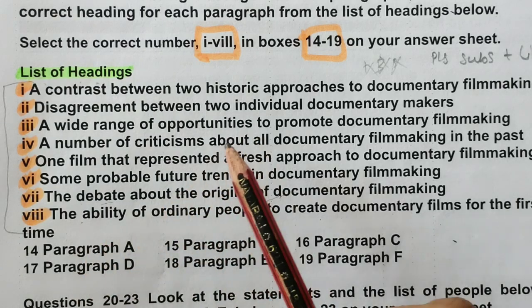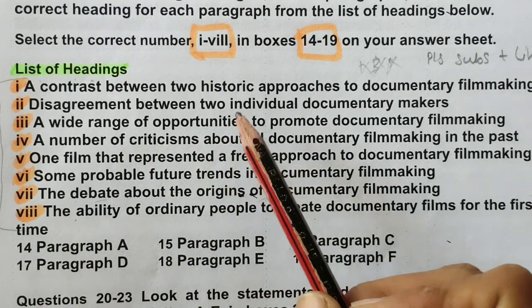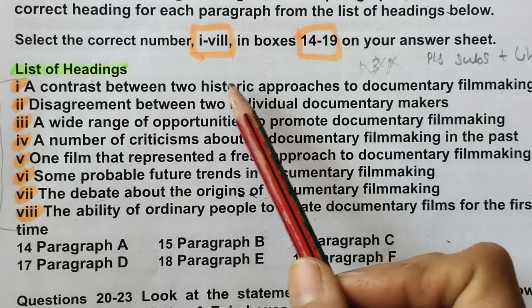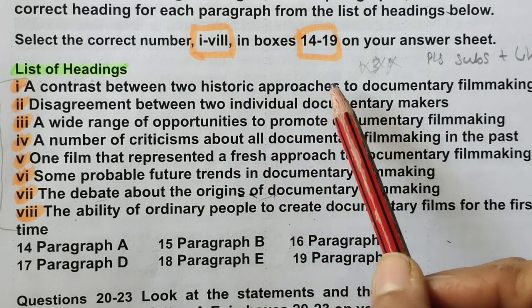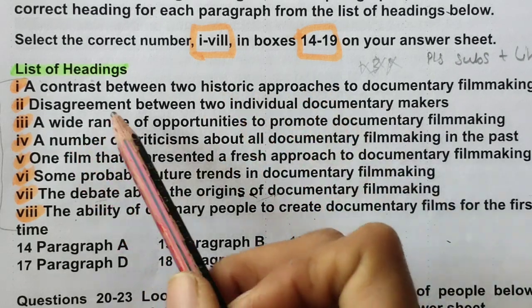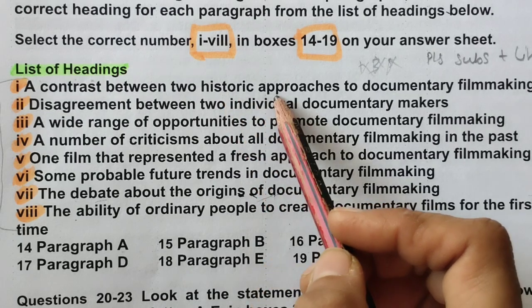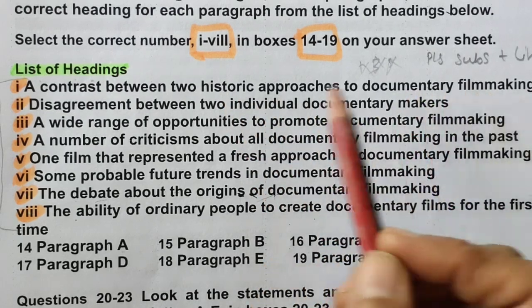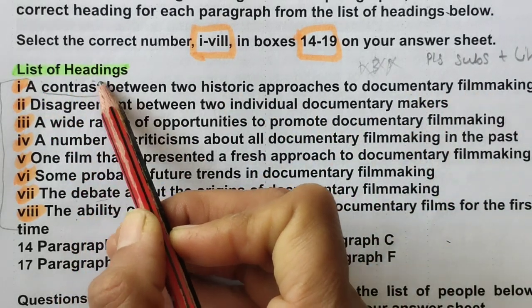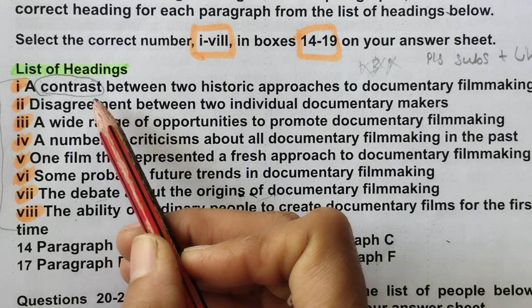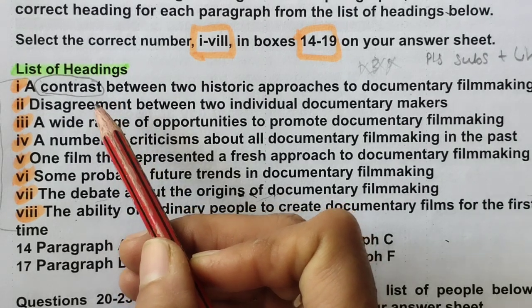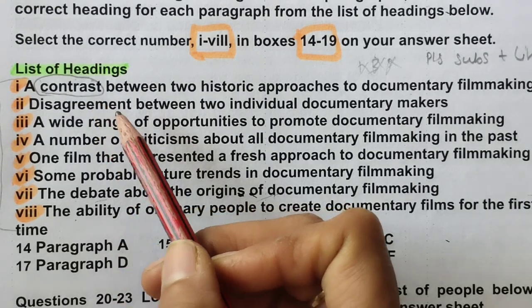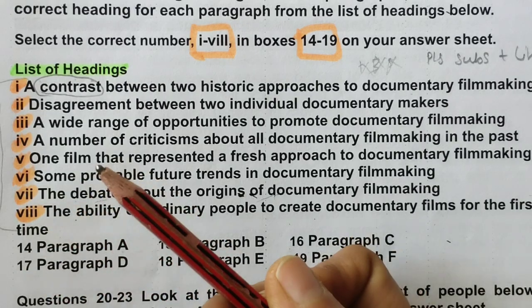Okay, now let's read all the options carefully. We will try to understand the meaning as well as we will come out some keywords also. A contrast between two historic approaches to documentary film. So important here is contrast. So contrast here means, like in writing task 1, we are doing compare and contrast kind of thing. We are comparing the things, contrasting the thing.